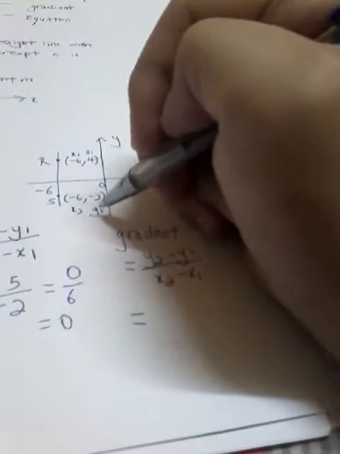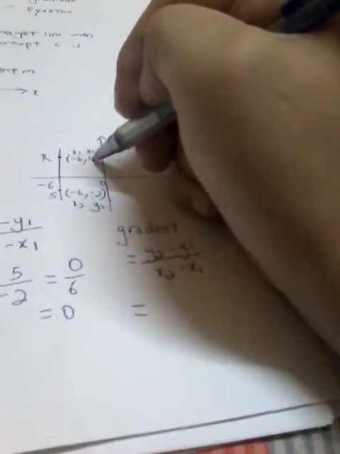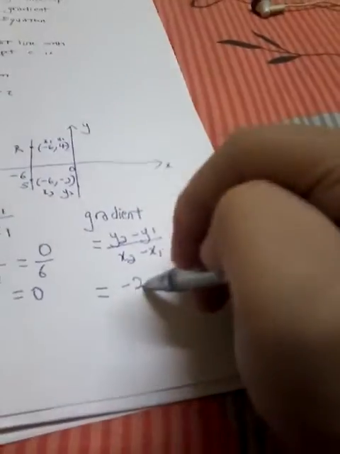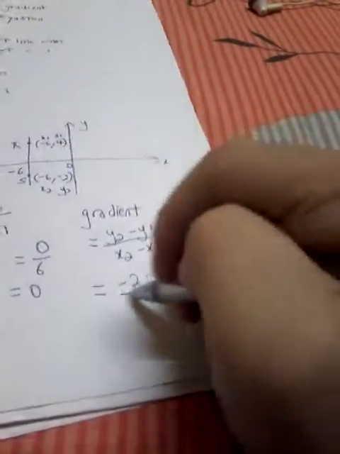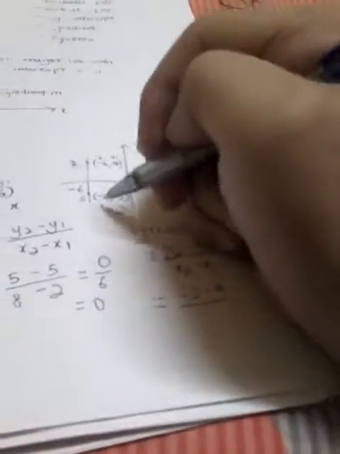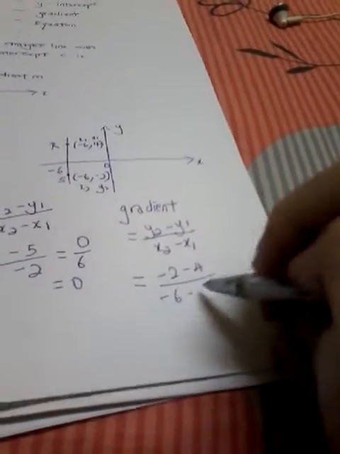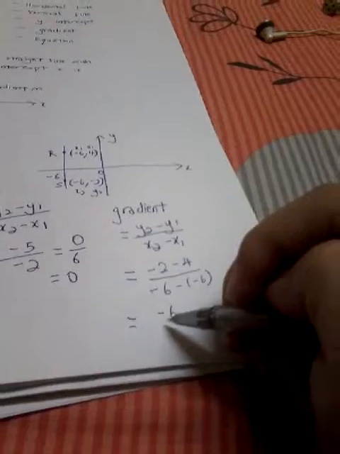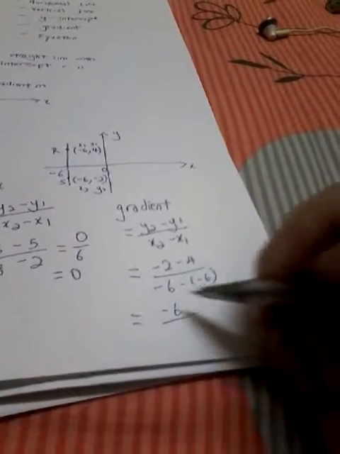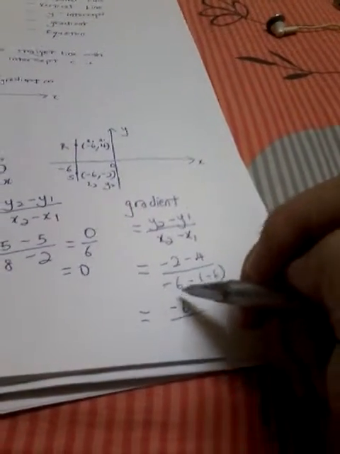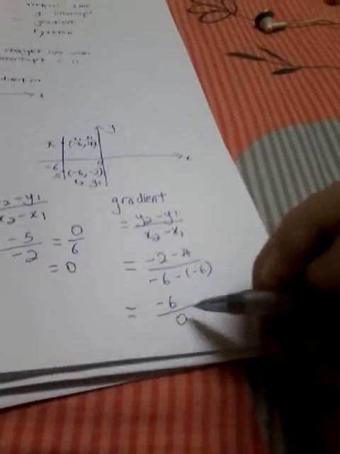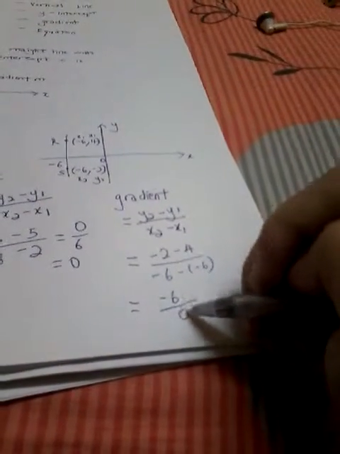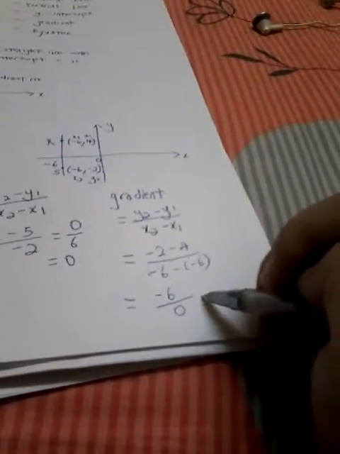So y2 minus y1 is -2 minus 4, over -6 minus -6. On top we have -2 minus 4, which is -6, over -6 minus -6, which is -6 plus 6, giving you 0. But you can't divide anything by 0, so you will get undefined.